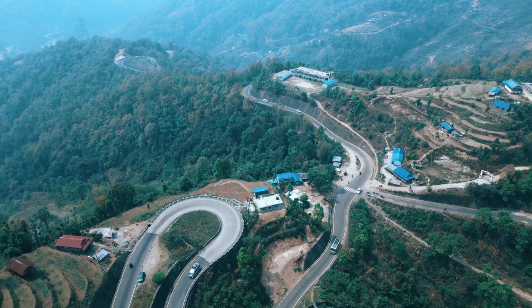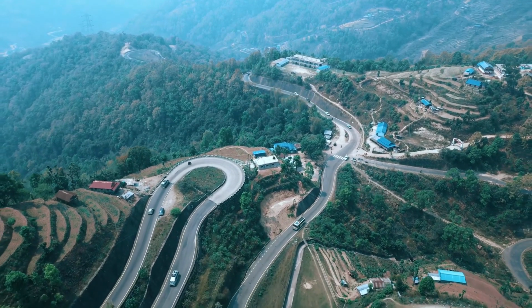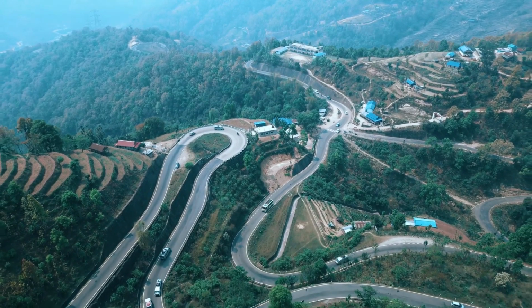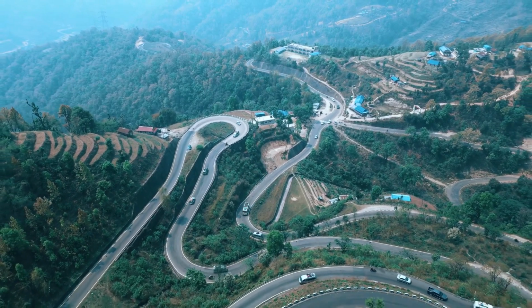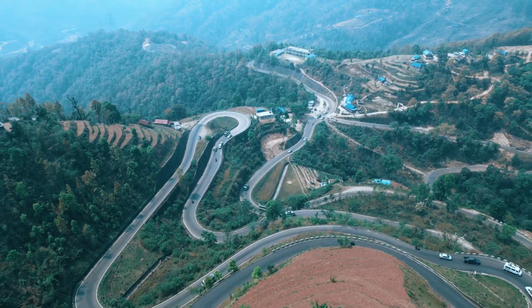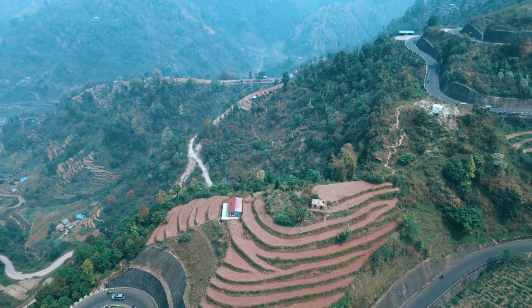High up in the mountains, every curve tells a story of balance between nature and engineering. When the slope is too steep for a straight road and cutting deeper would mean fighting the mountain itself, we bend. Not just any bend, but a hairpin bend, one of the most elegant yet challenging designs in highway geometry.